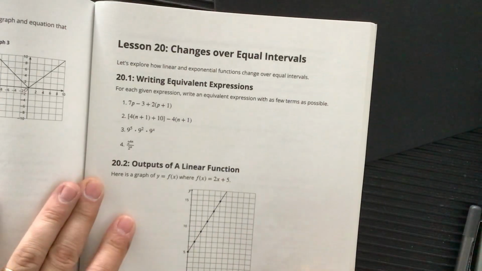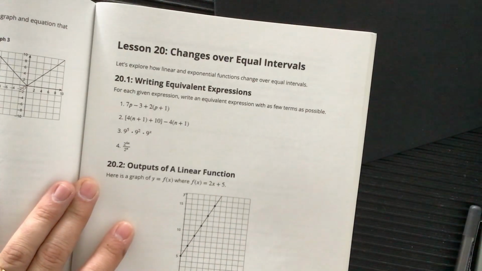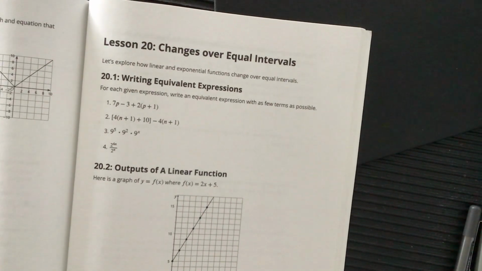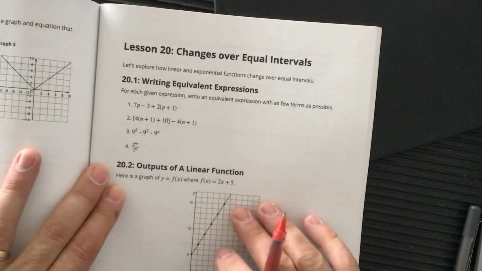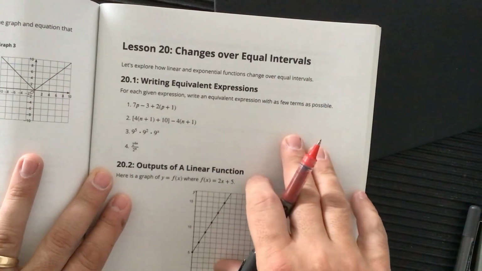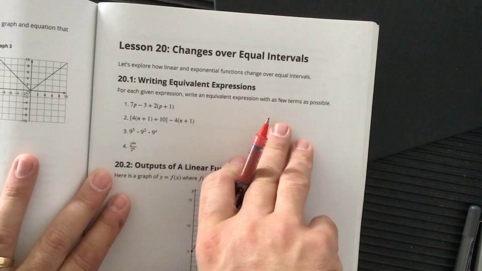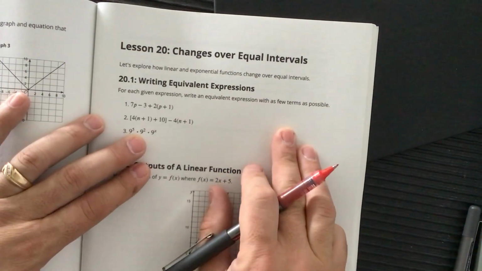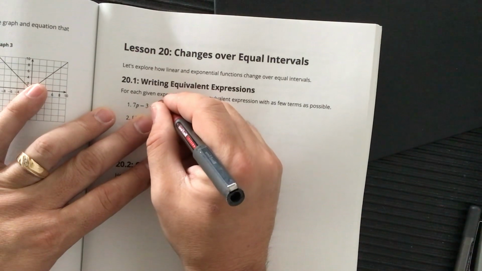This question then says changes over equal intervals. Write an equivalent expression with as few terms as possible. So basically simplify, combine like terms, however you'd like to say that. So anytime you have parentheses, the first thing I would do is distribute.